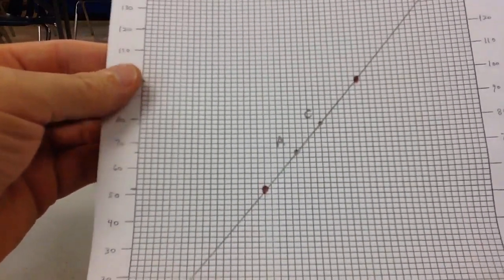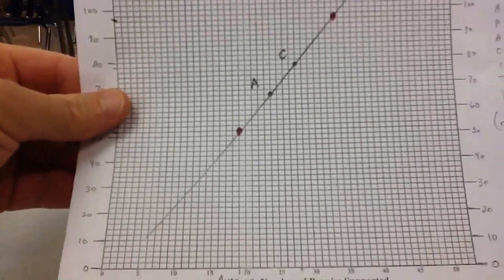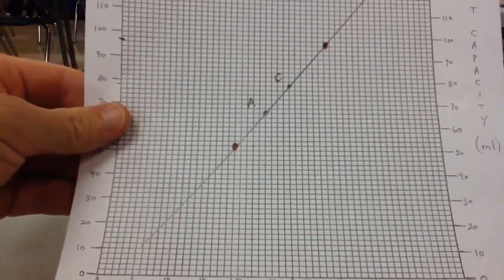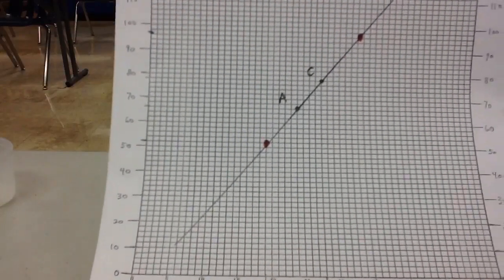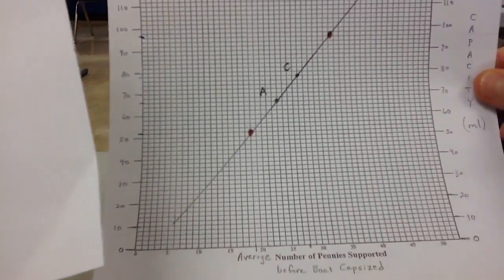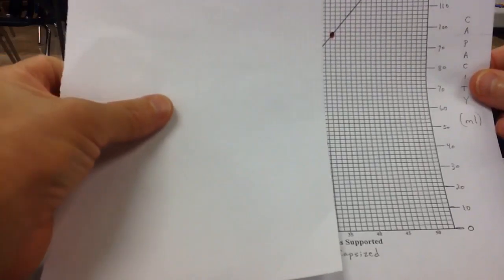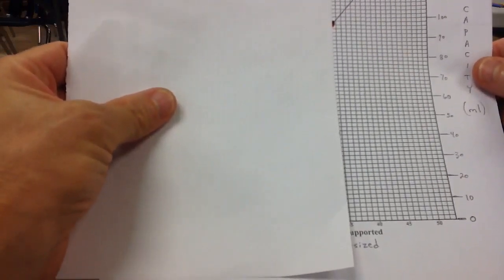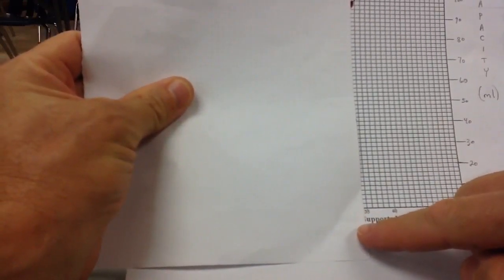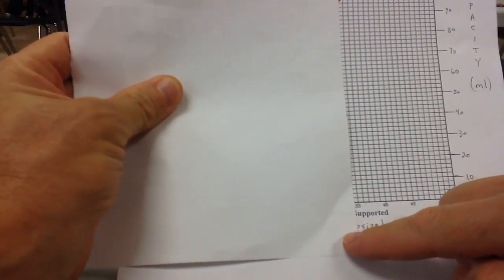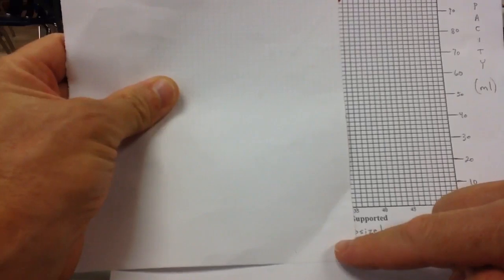And now, in order to figure out my prediction, I will simply use this white paper again, and I will go straight down to the x-axis. And when I do that, you can see it's falling right close to the 35 line.